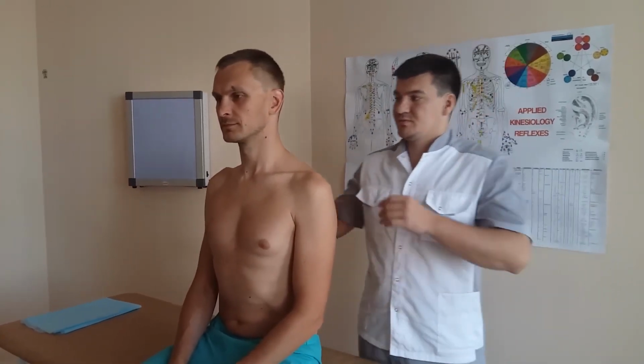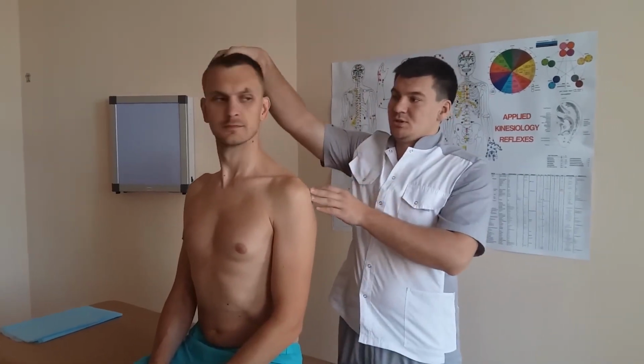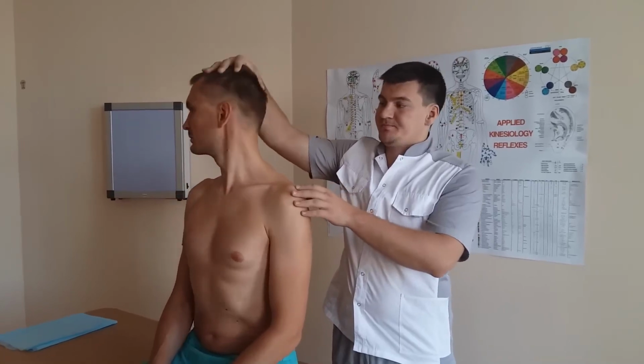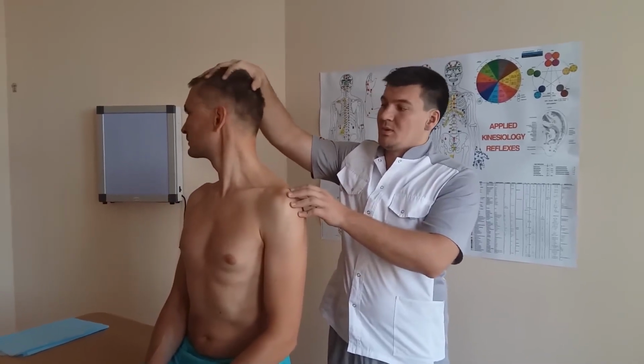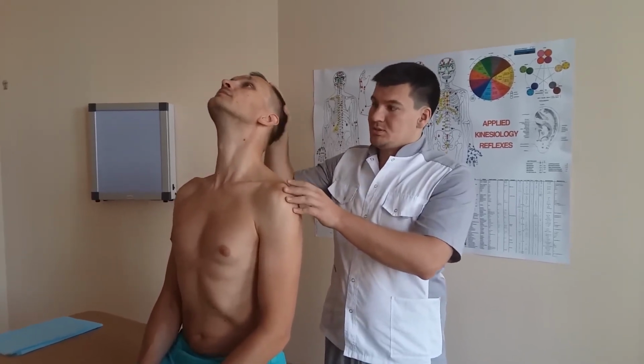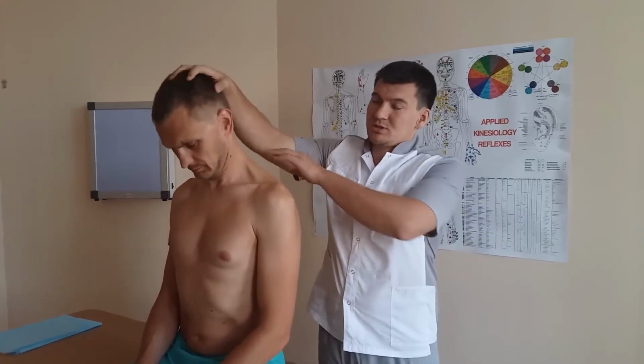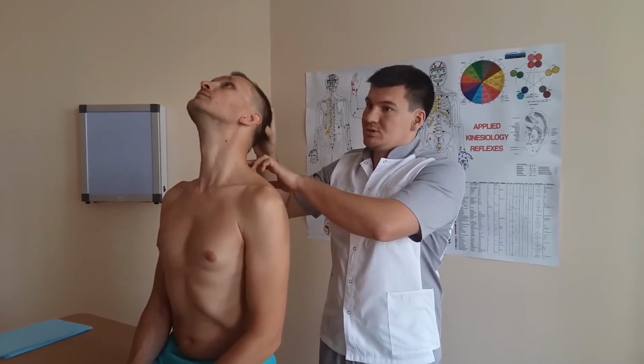So, we had a session yesterday. He had a pronounced limitation of movement in the neck. Today, the movements are free. We haven't done anything yet today. Here, bending backwards, bending forwards. There was still pain when bending backwards yesterday. Is there any pain now? Just a little. Where? Here. While bending back extremely, correct? Some pain here as well.